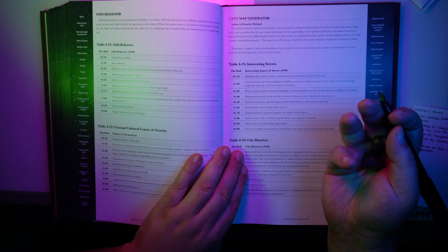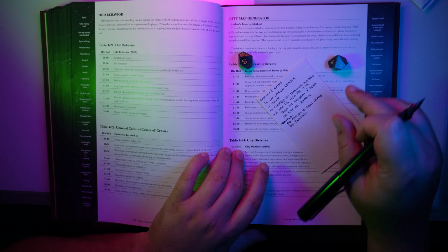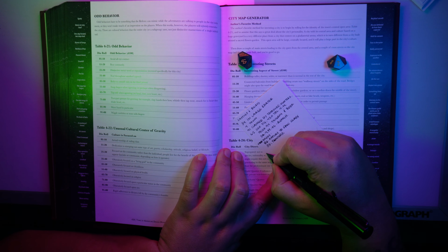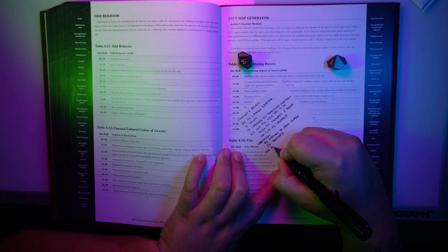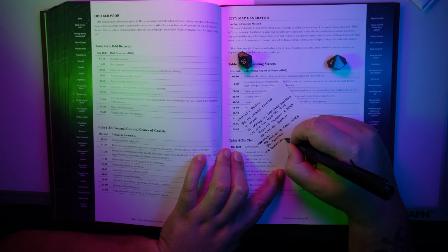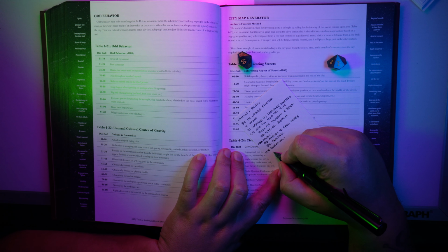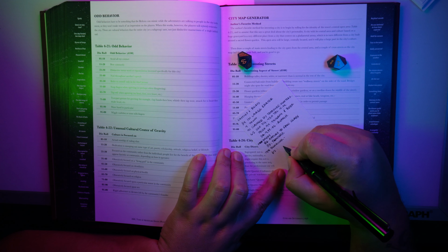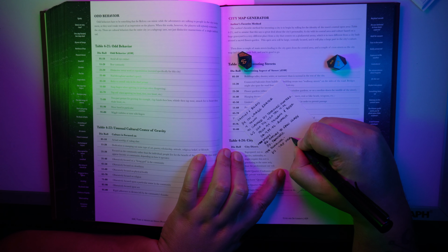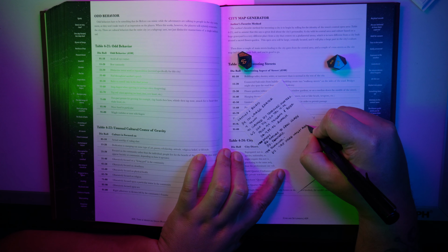Ooh, odd behavior. Who doesn't love an odd behavior? 62. Tap self when agreeing. Oh, I like that. Man, this stuff would be great just for cultural stuff, right? What a cool idea. Tap head when agreeing.